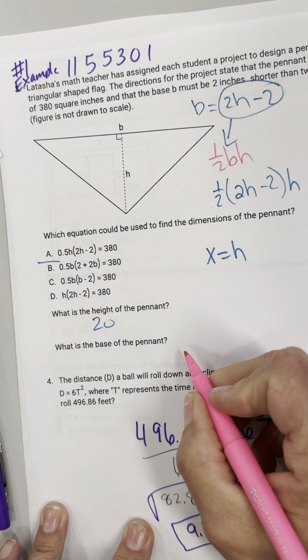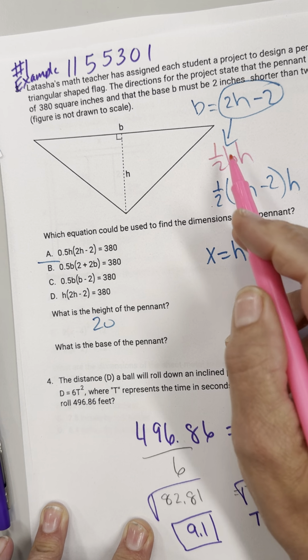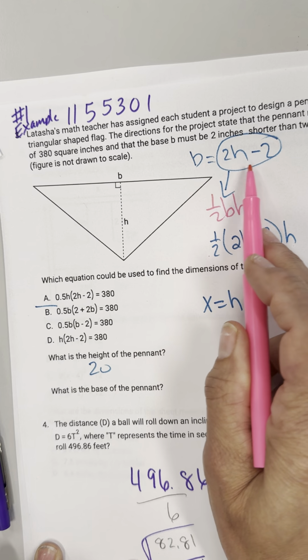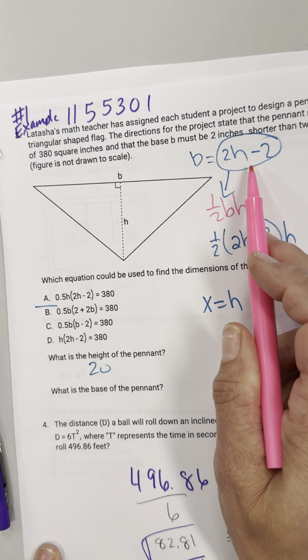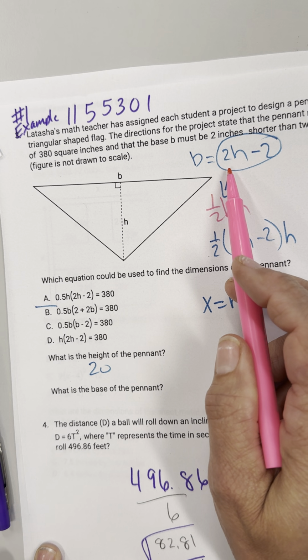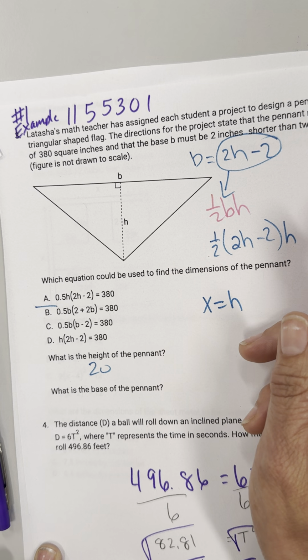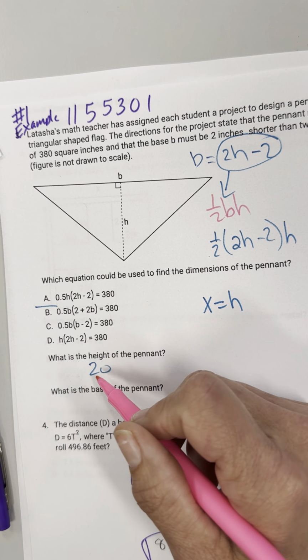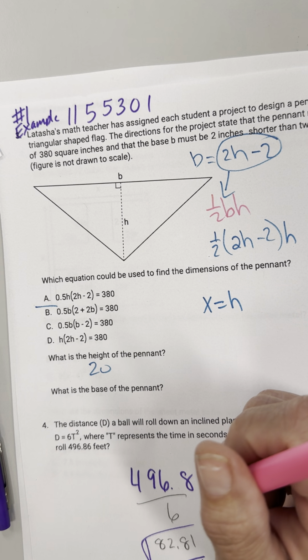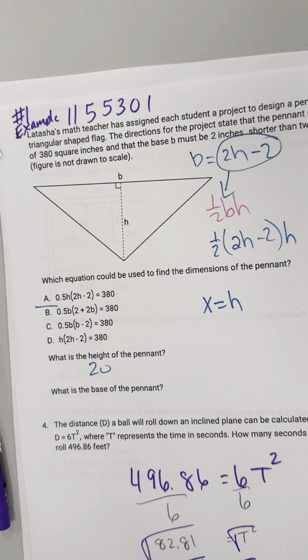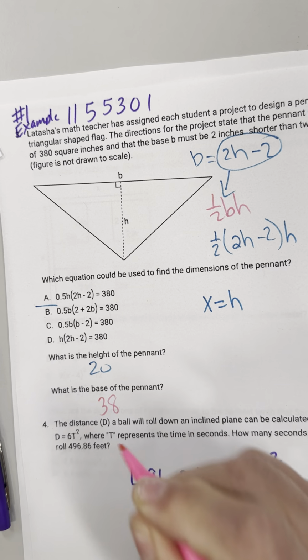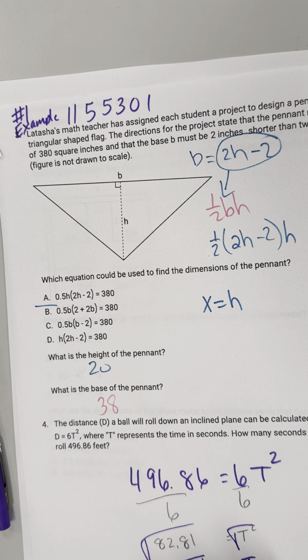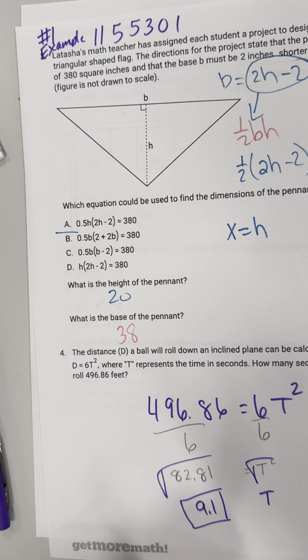So the base is going to be, from the word problem, twice the height. The base must be 2 inches shorter than twice the height. So I'm going to take twice the height, 2 times the height, which is 20, minus 2. So 2 times 20 is 40, minus 2 is 38. Again, don't add any extra stuff, because that extra stuff is going to end up getting your answer wrong.